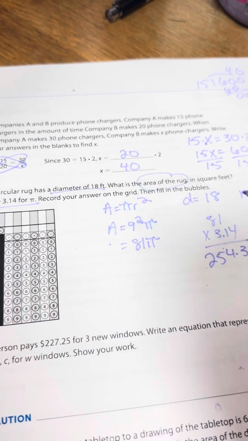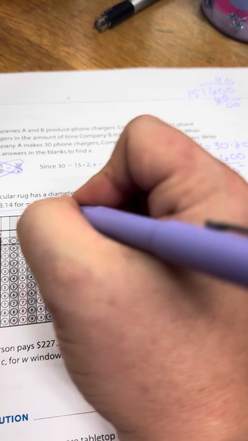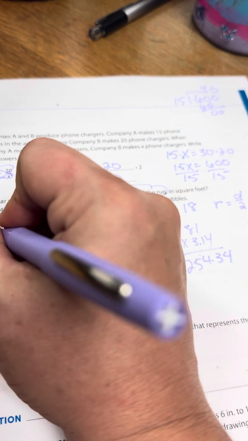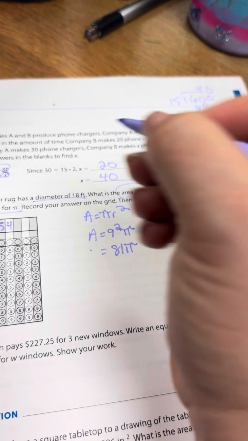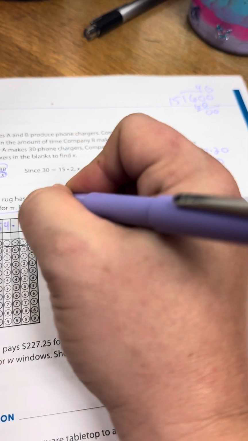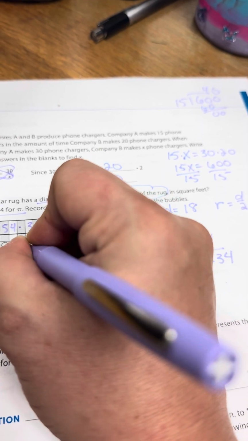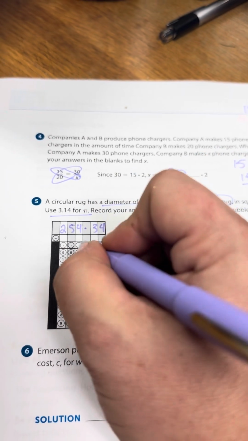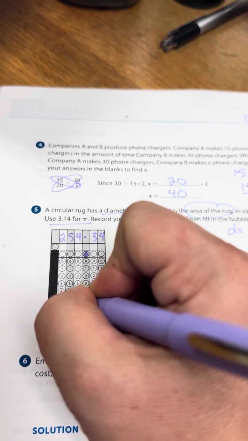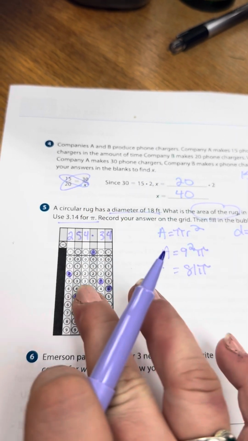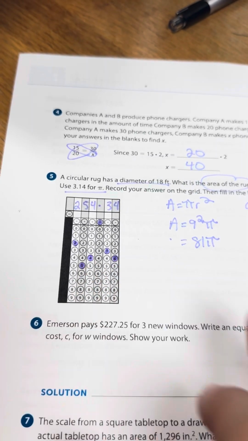So then 2, 3, 4, 5, 6. Okay. So 254.34, and then we're just going to fill in the bubbles. So that's a 4, that's a 3, that's a point, 4, 5, 2. Okay, so the values up here should match the bubbles down here.